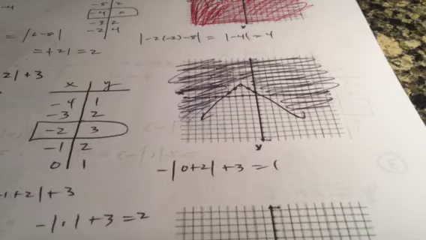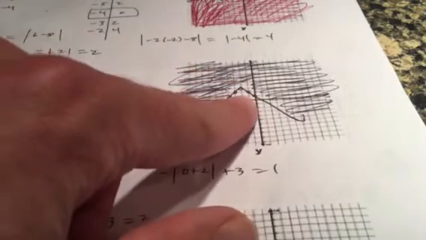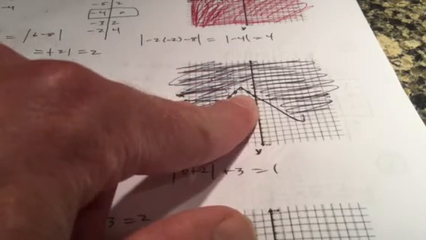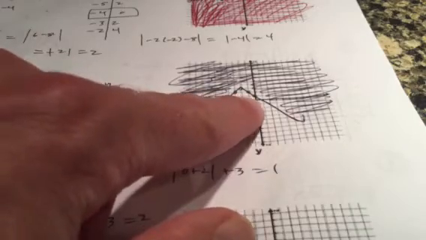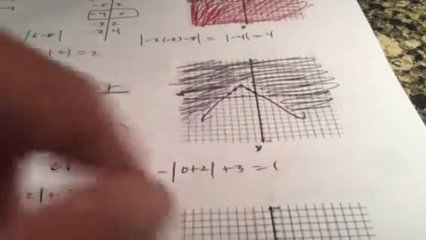Now we have greater than, so we will shade above. 0, 0 is technically below it. So if you plug 0, 0 in, you get 0 is greater than or equal to 3, which is false. If that is false, everything underneath is false. So you're shading above. That is a little bit more of a challenging one.